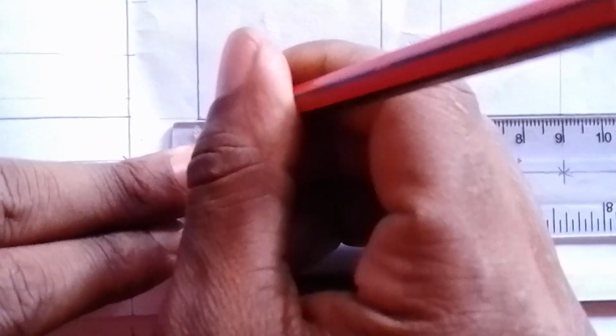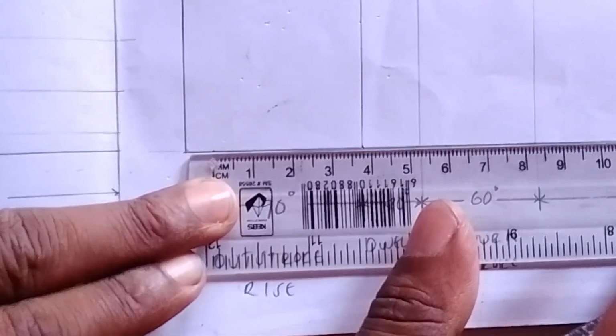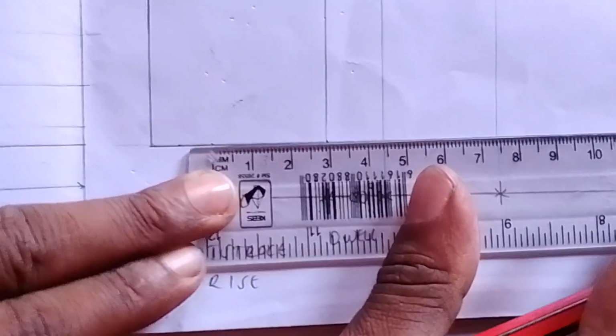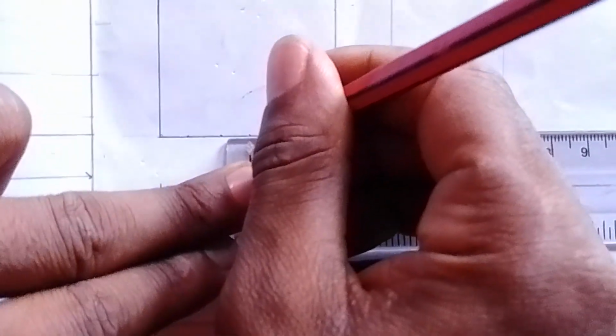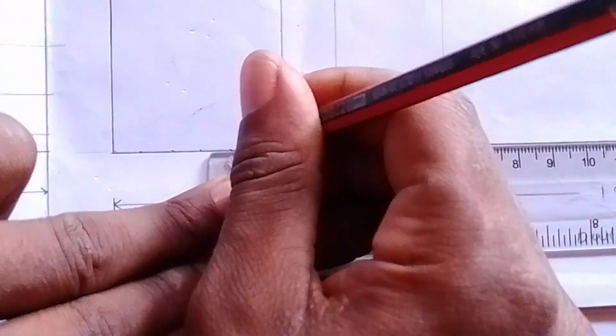6 times. So 0.75, like that. Again, measure 0.75, again, like that. Again, 0.75, again, like that. Again, 0.75, like that.